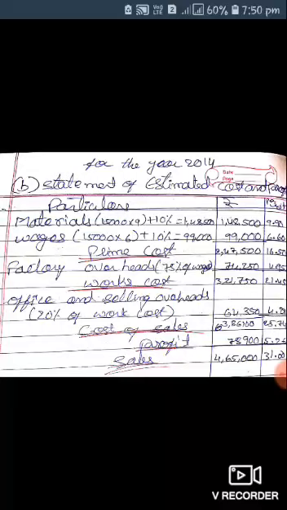And together 3,86,100 is the total cost of sales, which is 25.74 per unit.